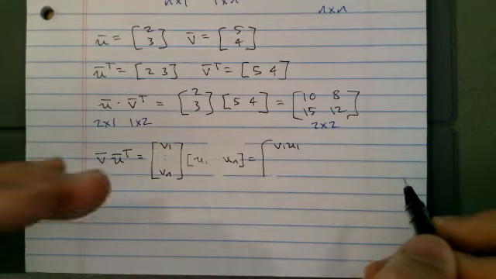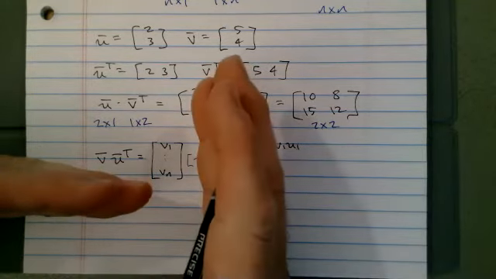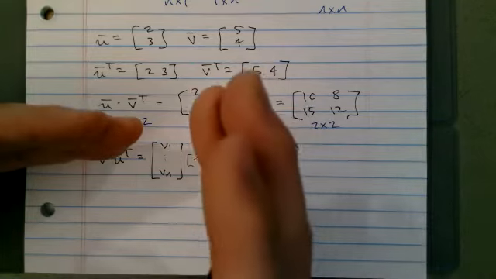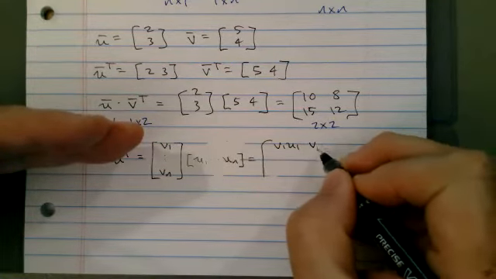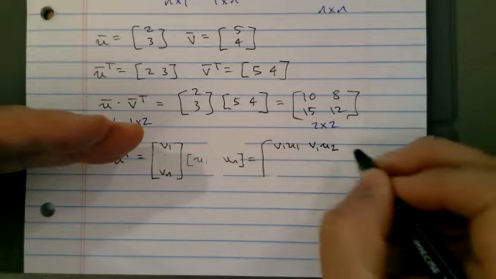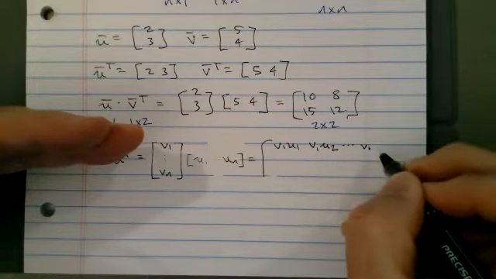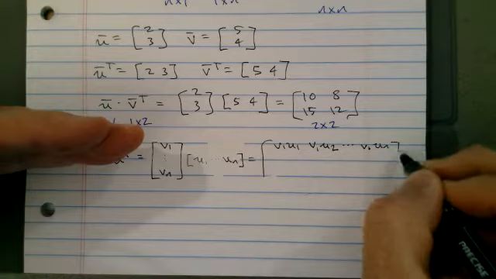Then the first row of V times the second column of U transpose, V1 U2, all the way out to V1 Un.